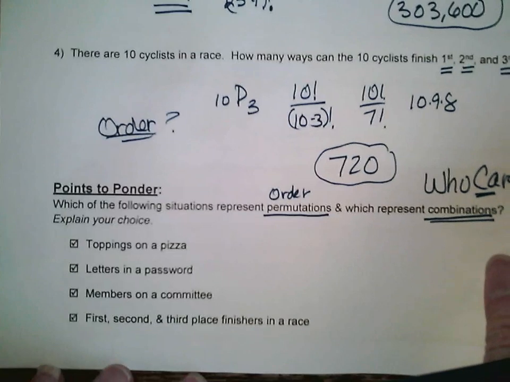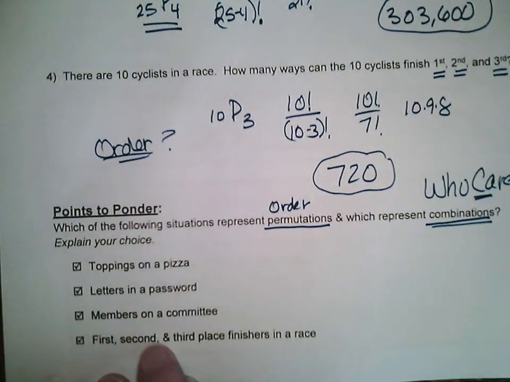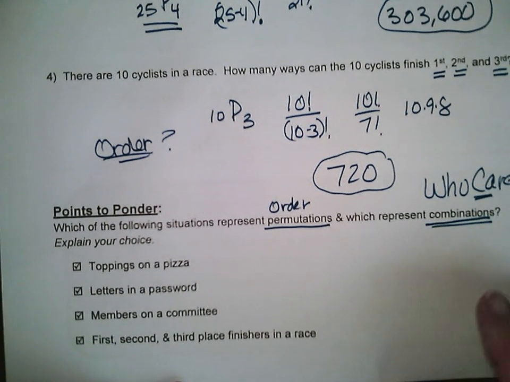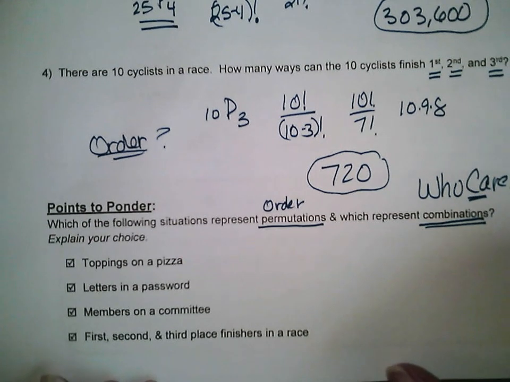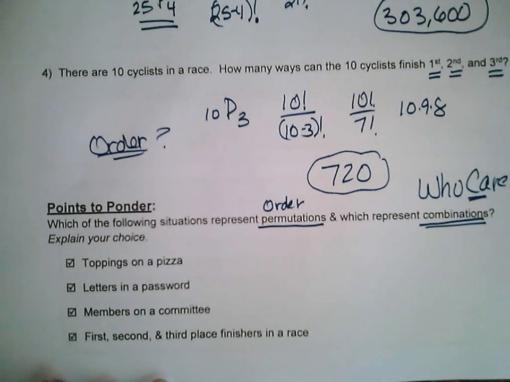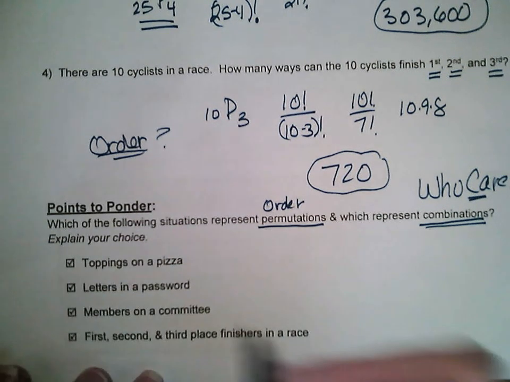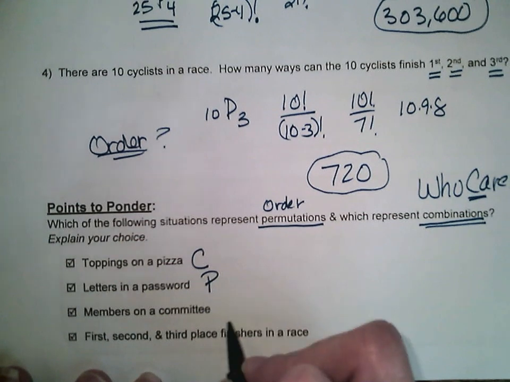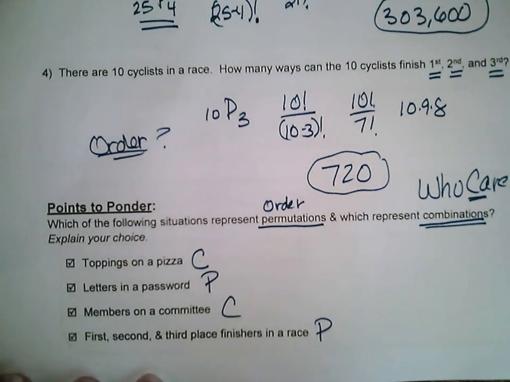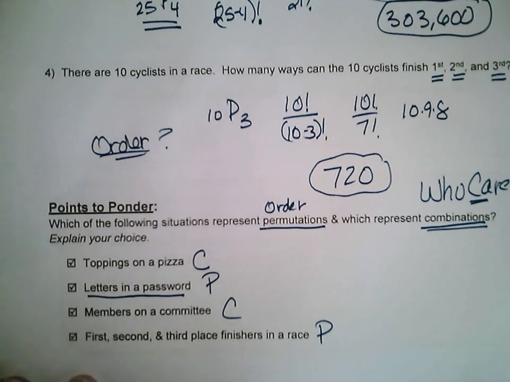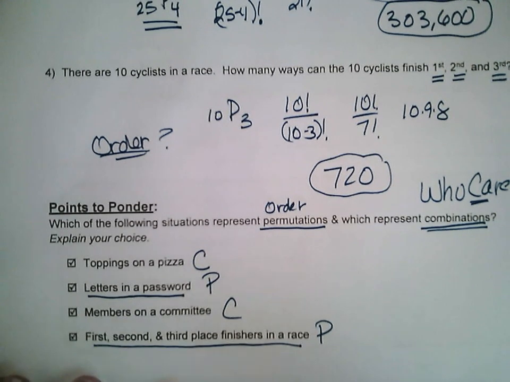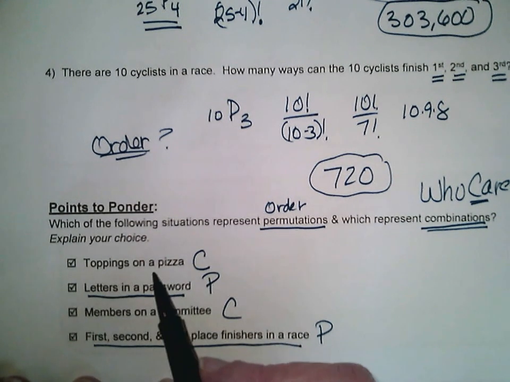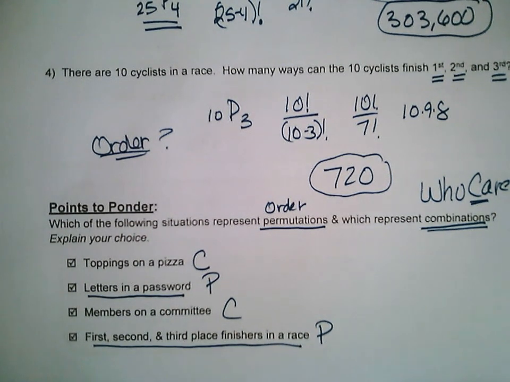All right, so why don't you real quickly think these through. Toppings on a pizza, letters in a password, members on a committee, first, second, and third place finishers in a race. I'm going to let you decide which one you think is a permutation, which one's a combination. All right, CP, CP. So letters in a password, order matters. First, second, and third place finishers in a race, order matters. Toppings on a pizza, we're just going to throw them all on there. We don't care. And members on a committee, we're just going to throw them all in a room, don't care.